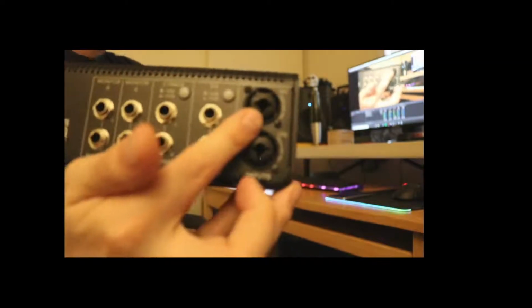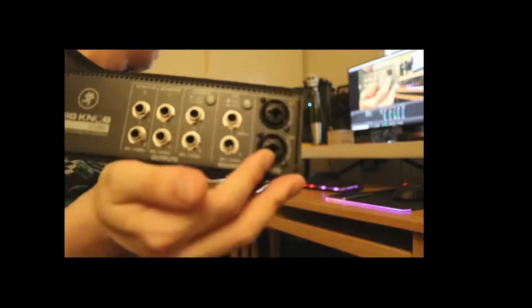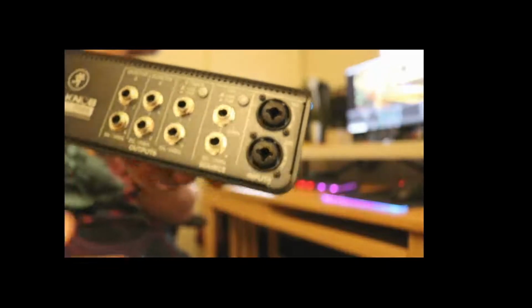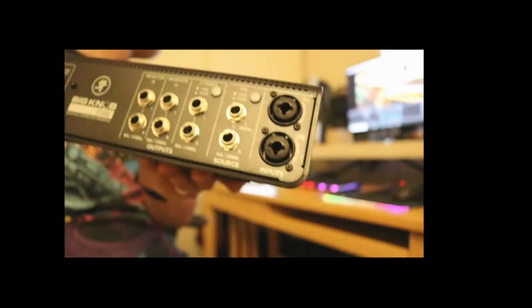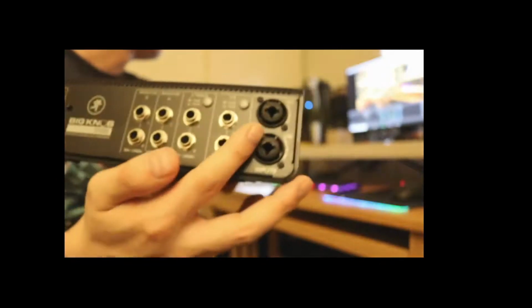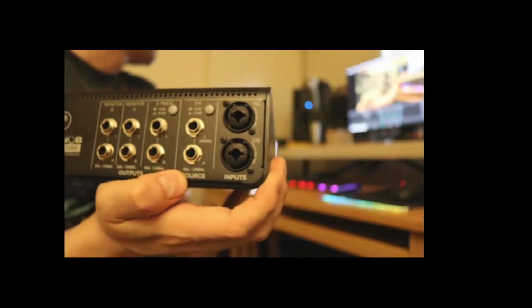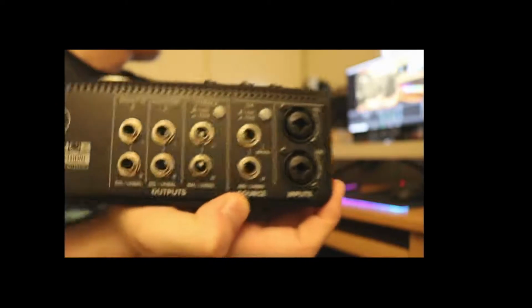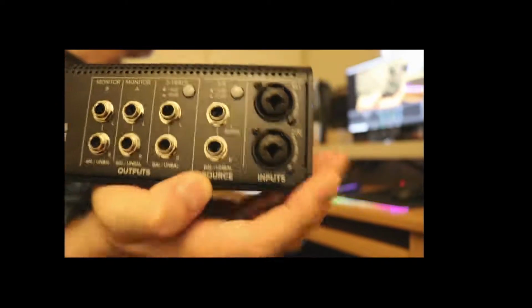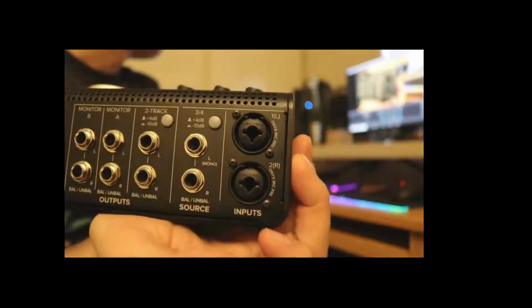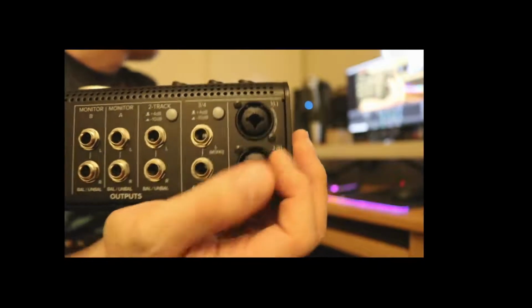So more or less, we need to discuss the inputs and the outputs. So here are my inputs. You can use either TRS or XLR. Most microphones and guitars are going through here. As I showed you earlier with the guitar jack, it's a TRS, which could be a 1/4 inch, and you just put that in there. Or if you have a microphone, you probably use an XLR, and they go in here.